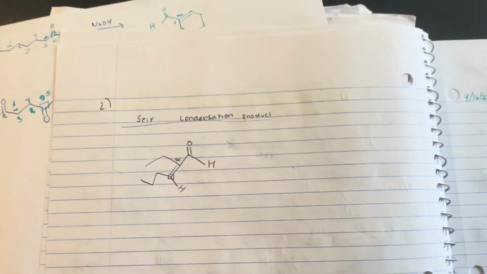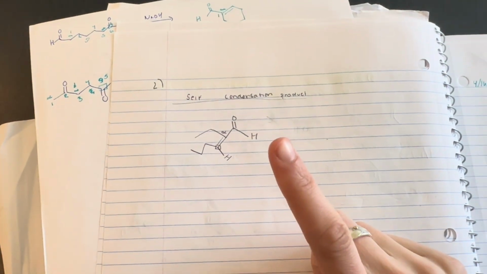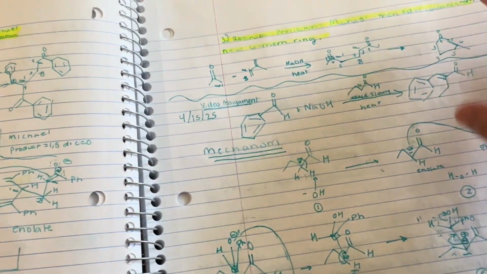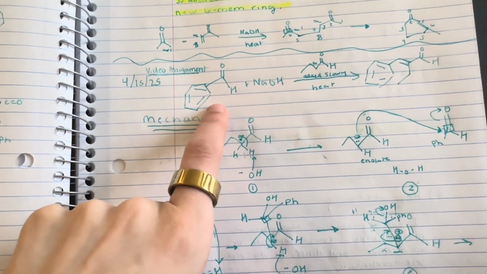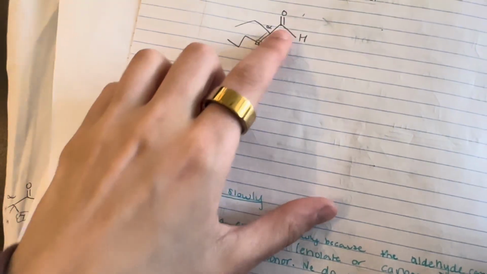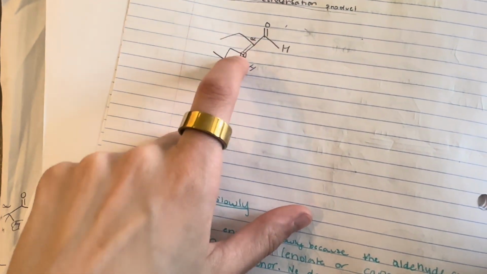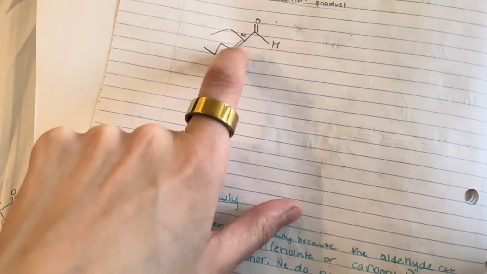Okay, so for the other products, we're talking here about the self-condensation product, and this is with 2 of the carbonyls because you can't self-condense with the enolate here because we do not have an alpha carbon. So you're just combining, so this is the normal enolate here, just drawn out. And then this is the important carbon that's attached here.